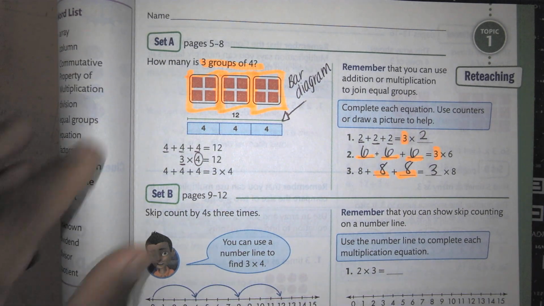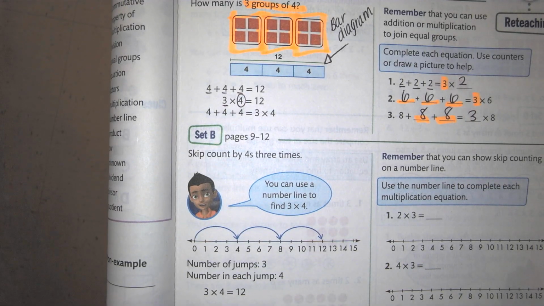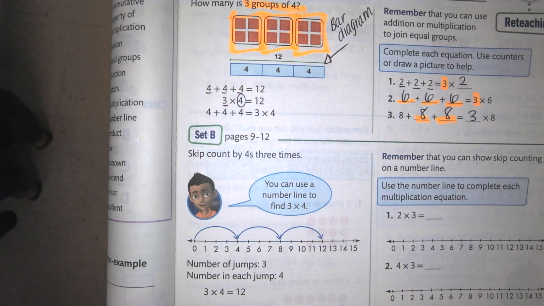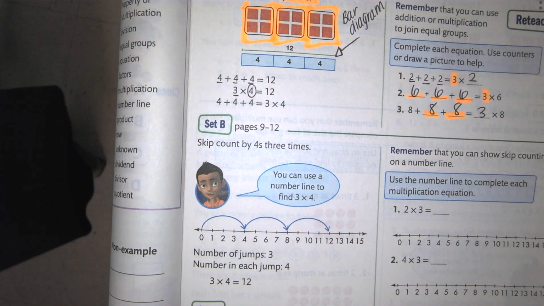Let's look at set B. Who remembers when we did this lesson? What did we use? Nay, what did we use? Number line. It's right in the middle of your table. It looks like this. Remember? So if you want to use that, that's also fine.